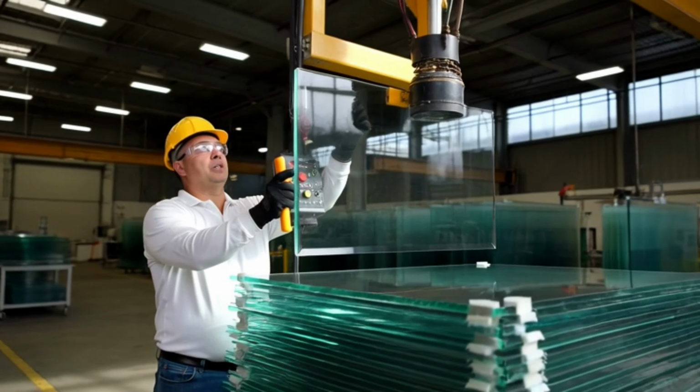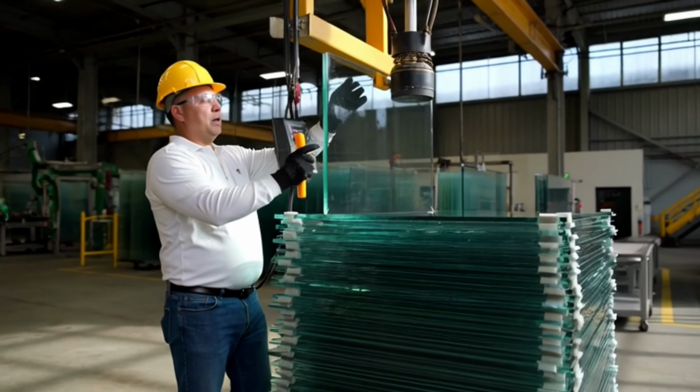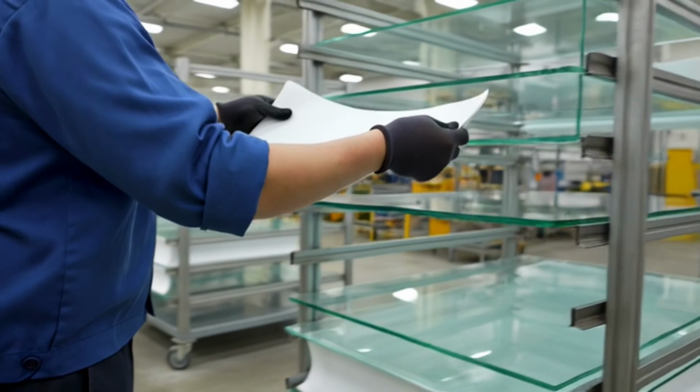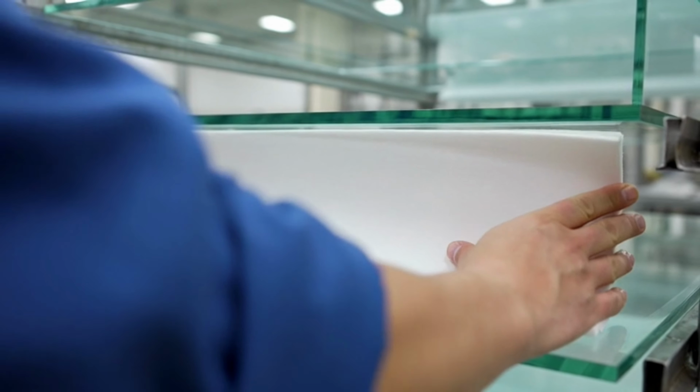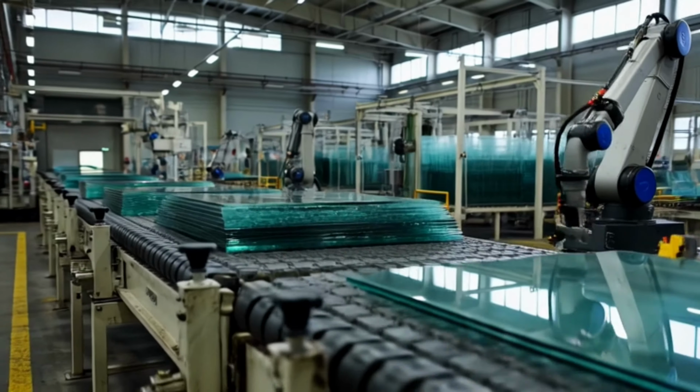The finished glass sheets are stacked carefully. Protective materials are placed between each sheet. This prevents damage during transportation.